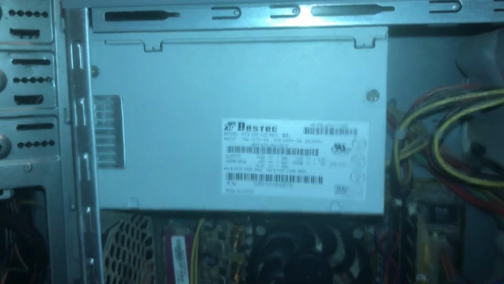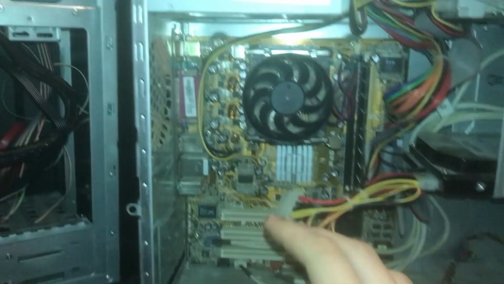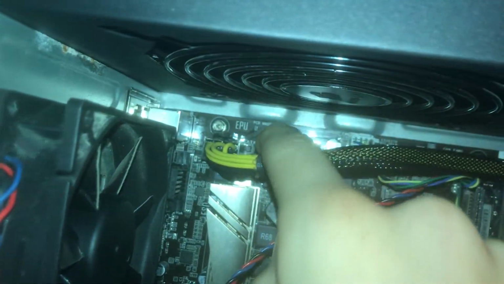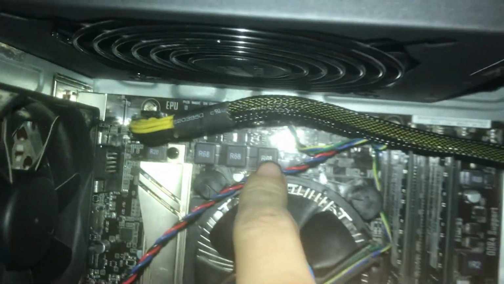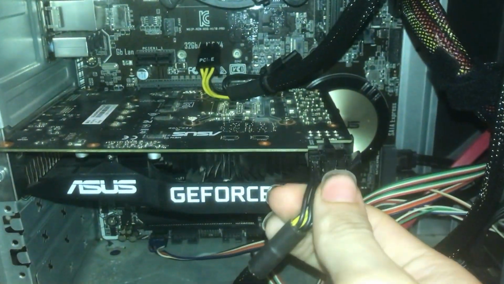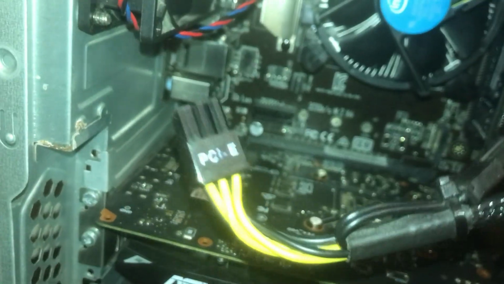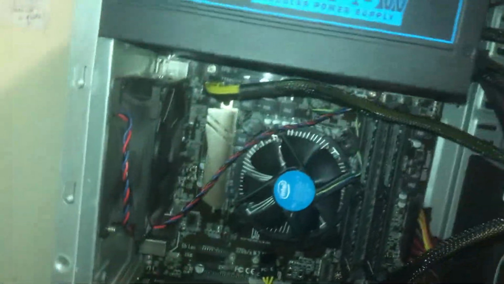Basically the power supply unit gives power to all your parts. If we actually take a look here, there's CPU power, which is power directly to the CPU, and then power to the motherboard, and direct power to the GPU. This is a PCIe connector for the GPU. And then also power for the storage, which I'll get into in a second.